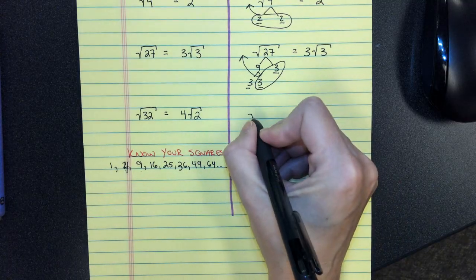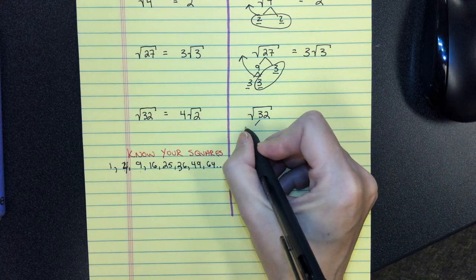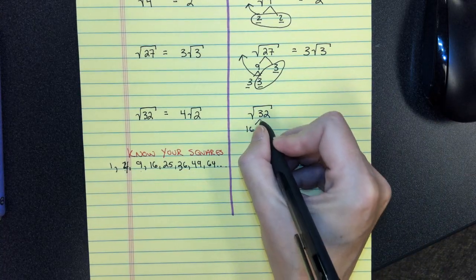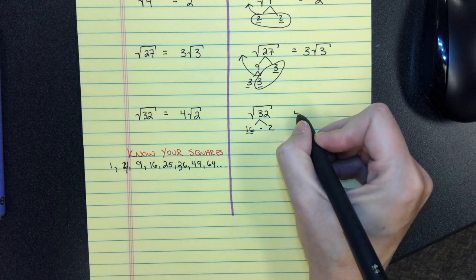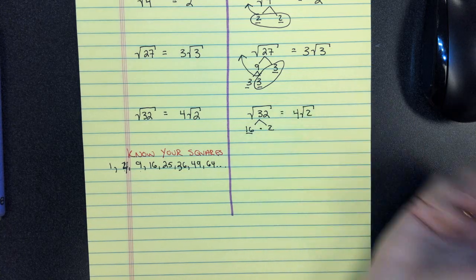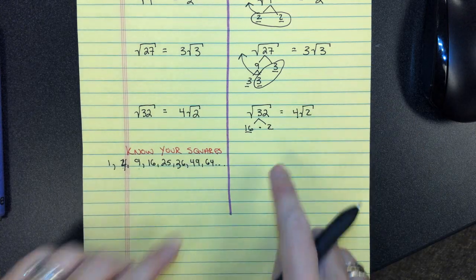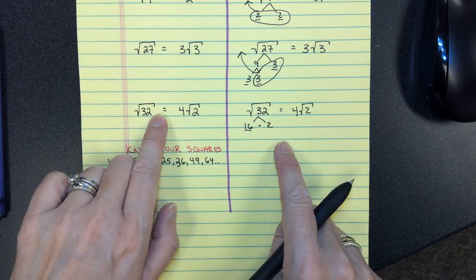So when I look at square root of 32, I know that the square that lives in there is 16 times 2. Well, the square root of 16 is 4. 2 gets left behind. I'm done. I can do this in my head. I don't have to write this down. That's how I do this.